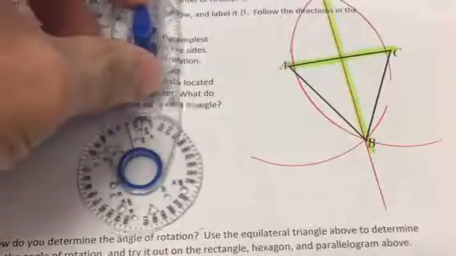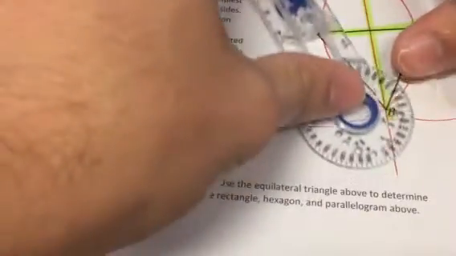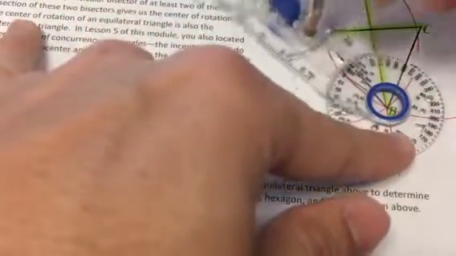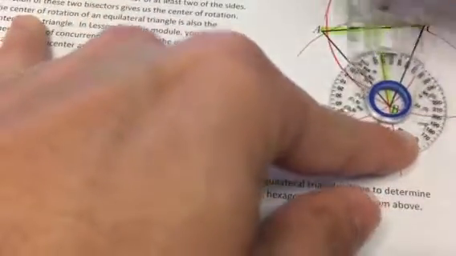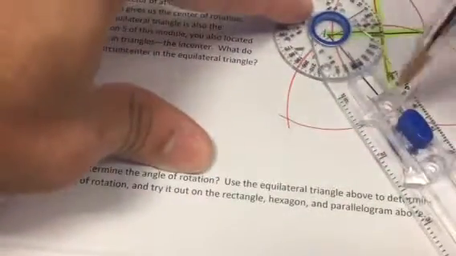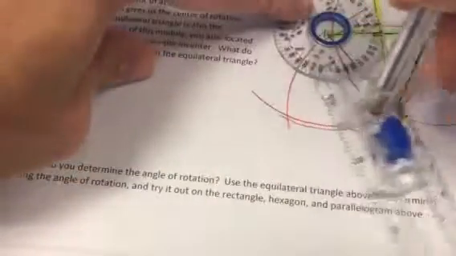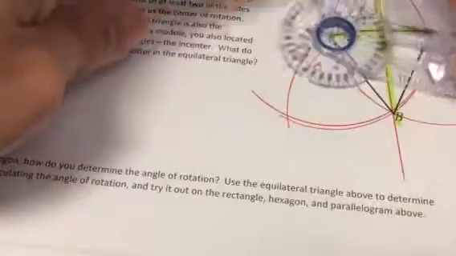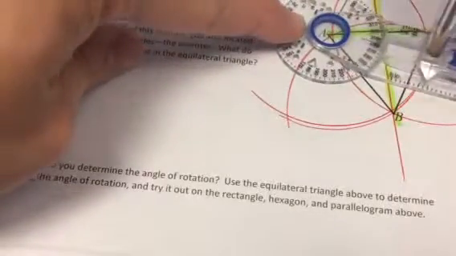Then you can pick another side, it doesn't matter. I'm gonna do B and A. So I'm gonna do this. Draw my points like that. Now do A going this way. Draw my points again. All right, right there.